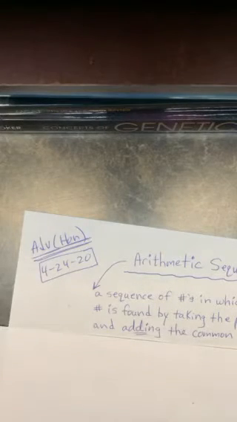Okay, guys, you are in Advanced Math Trig. We are actually in honors class and in the normal class both, starting a new unit on sequences and series.